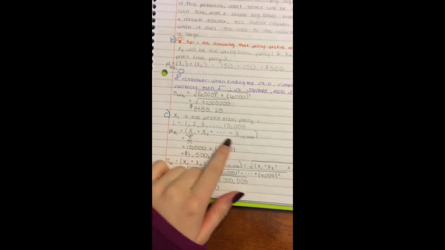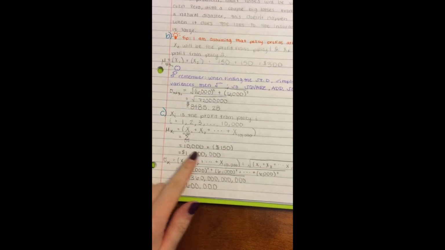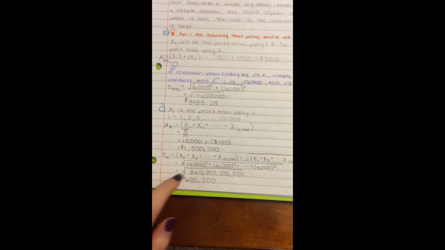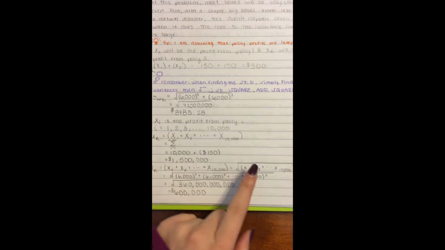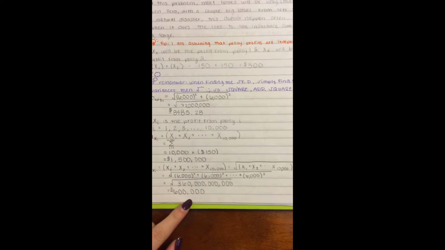So here, I wrote out what the mean would be. You simply add them all up for 10,000, and you get this large number. And then for the standard deviation, it's pretty much the same thing as the problem above it, except for the 10,000 policies, and this is what you get. It's quite a big standard deviation, if you notice.